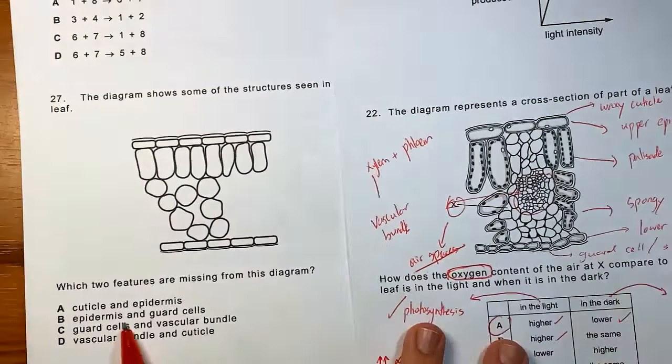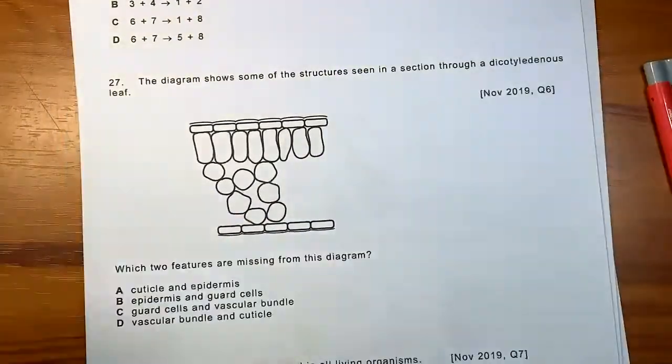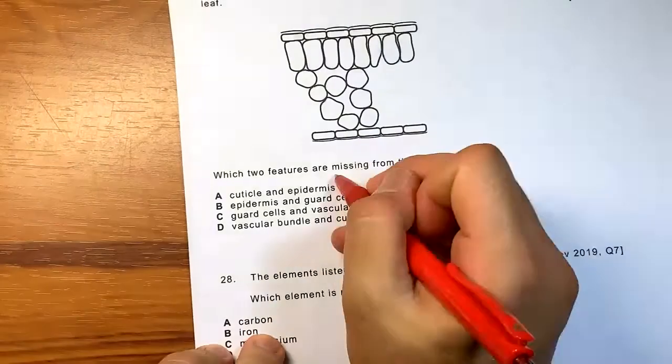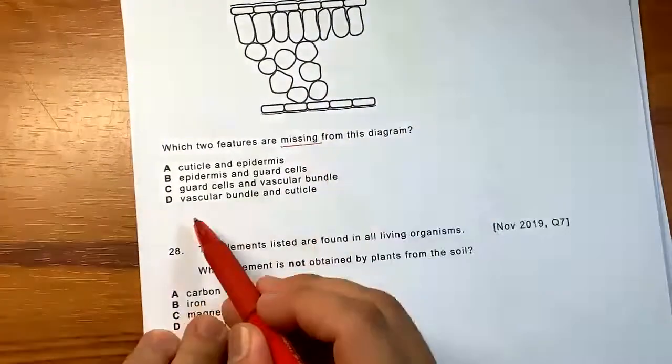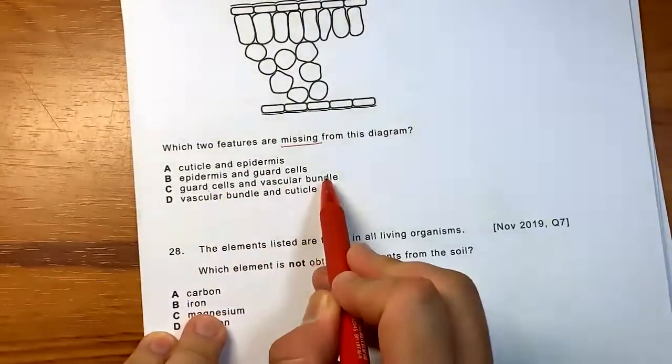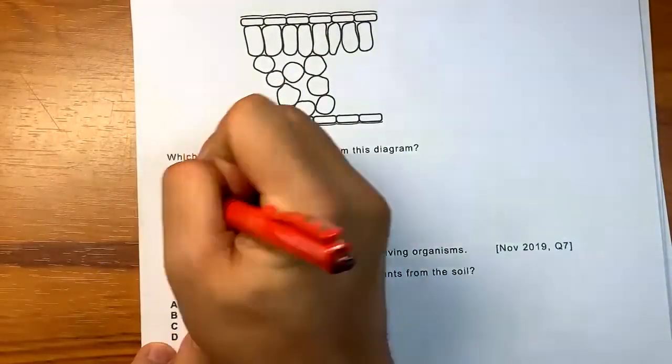So the features not present in the diagram are guard cells and vascular bundle. The answer is actually C.